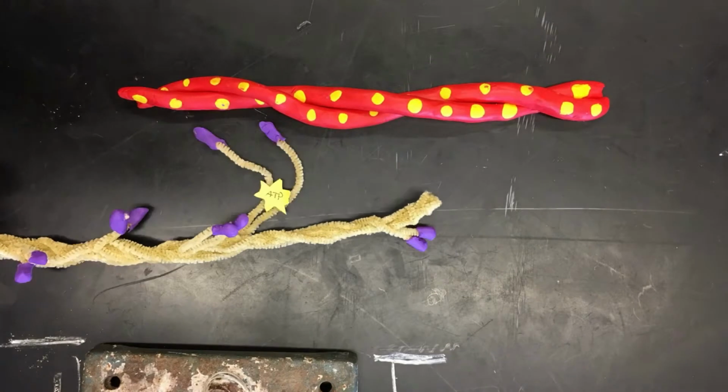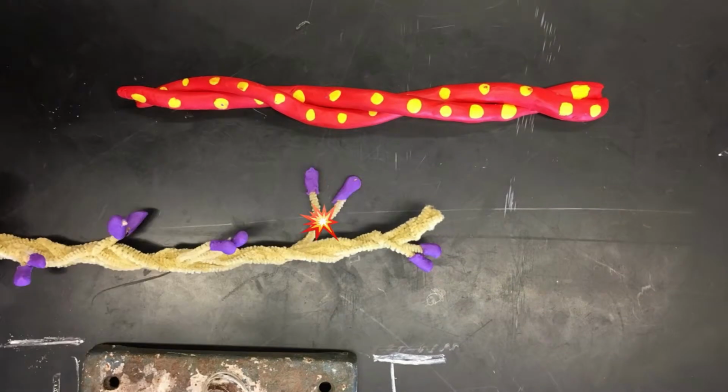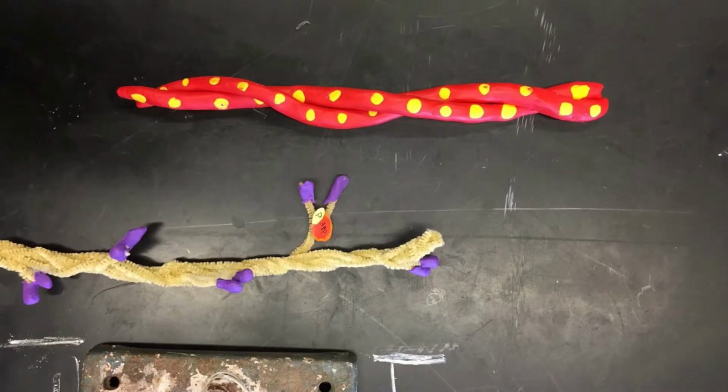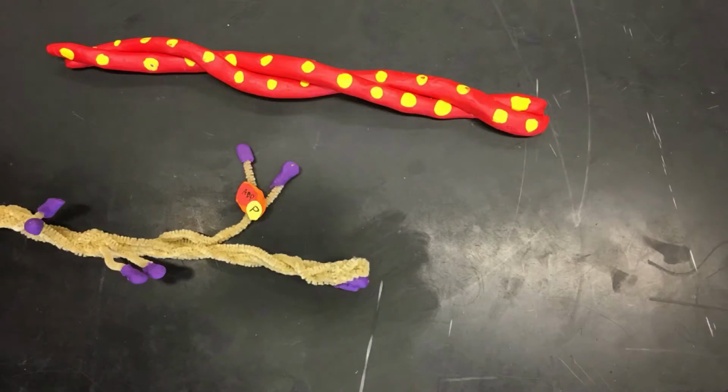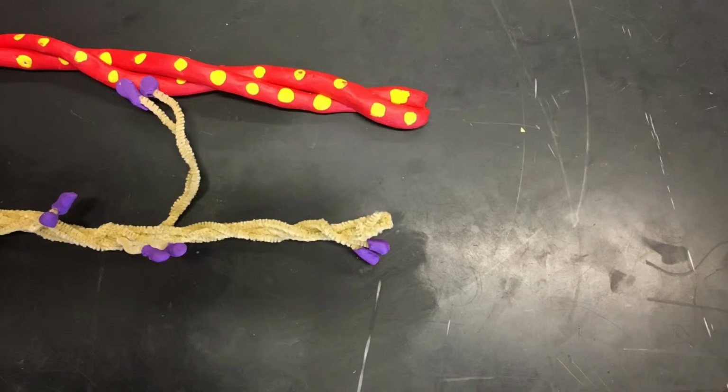In order for the myosin to release from the actin, ATP is needed. This process then repeats itself as many times as necessary or until ATP runs out.